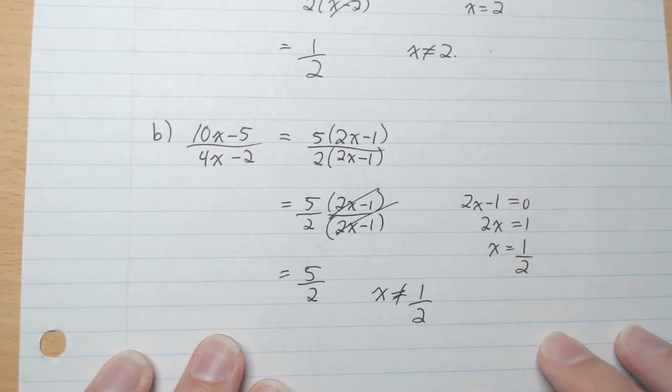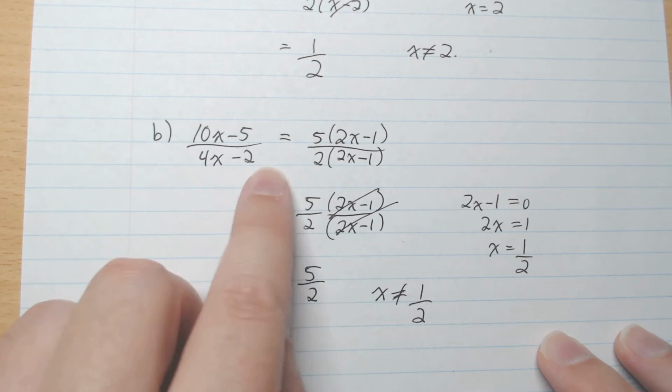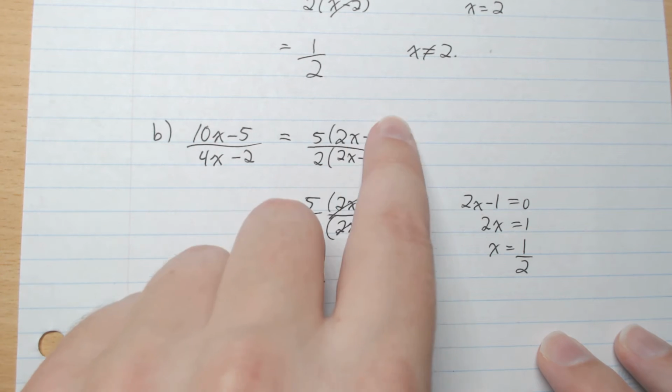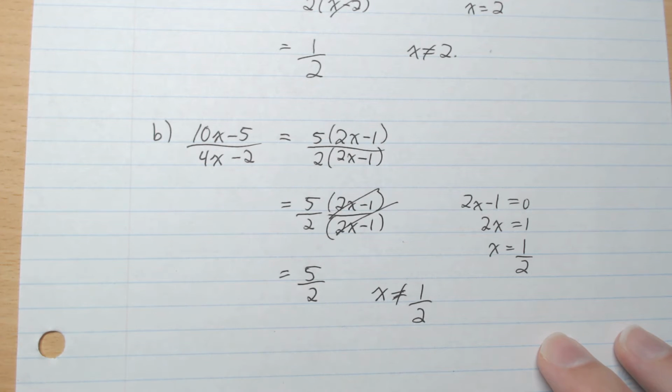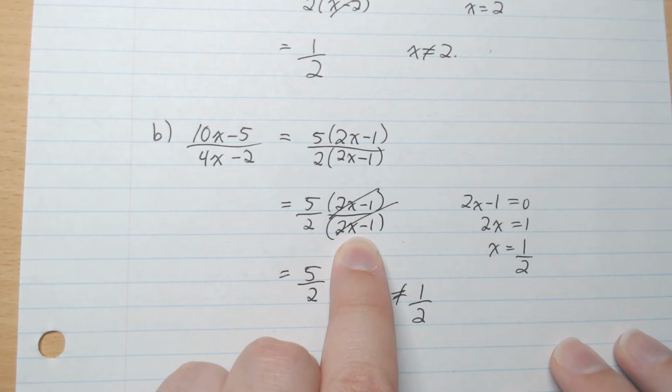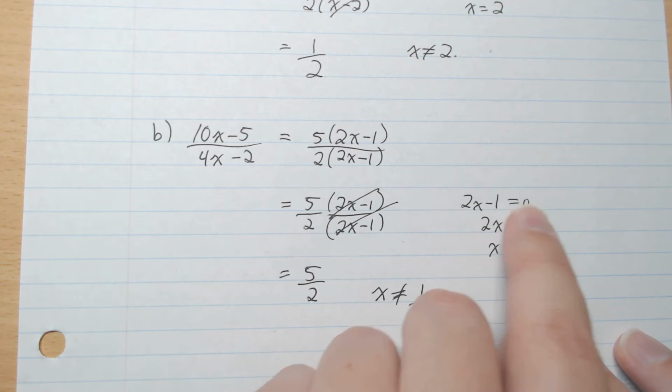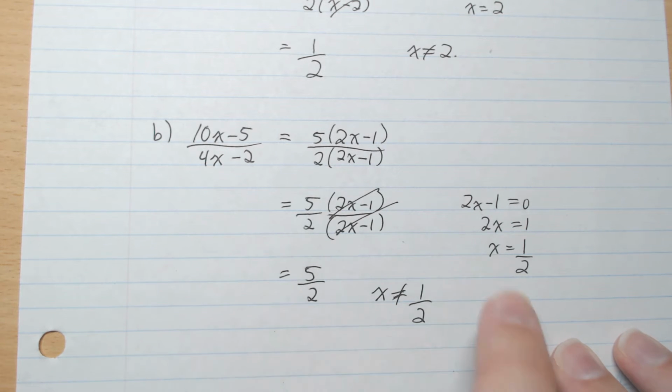Okay, B. Here we can factor out a 5. Here we factor out a 2. 2x minus 1 over 2x minus 1, this cancels. What's left is 5 over 2. 2x minus 1, this can't be 0. So 2x minus 1 equals 0, 2x equals 1, x equals a half. So x cannot be a half.